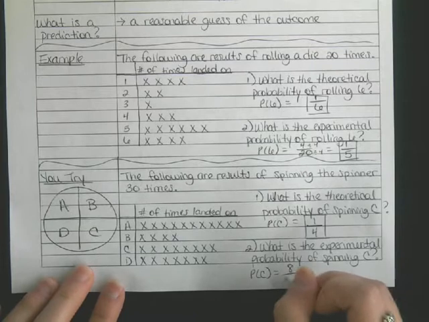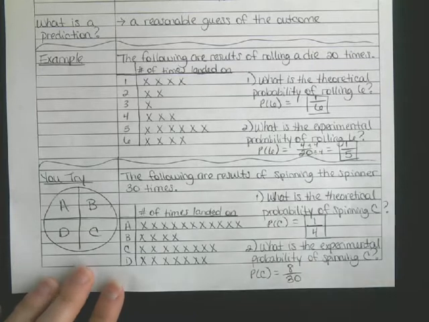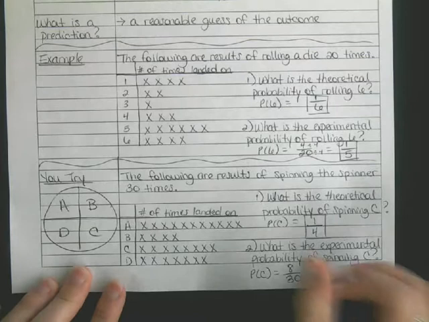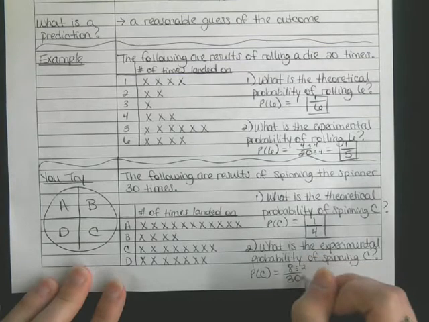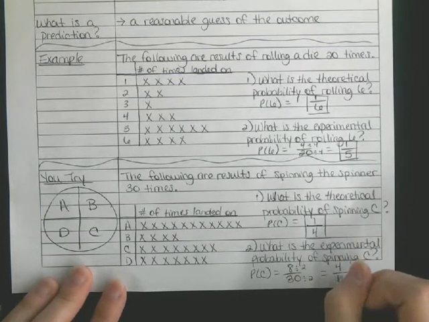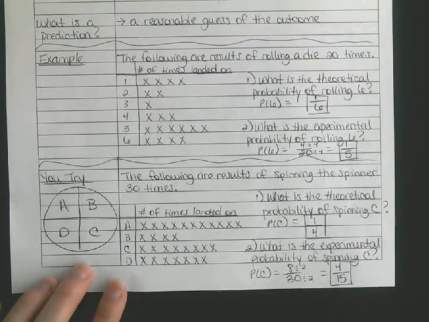So it landed on C 8 out of 30 times. As always, I have to simplify and reduce. I can divide both of these numbers by 2. 8 divided by 2 is 4. 30 divided by 2 is 15. So the experimental probability of spinning a C would be 4 over 15.